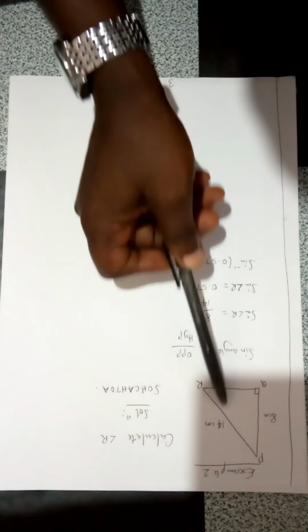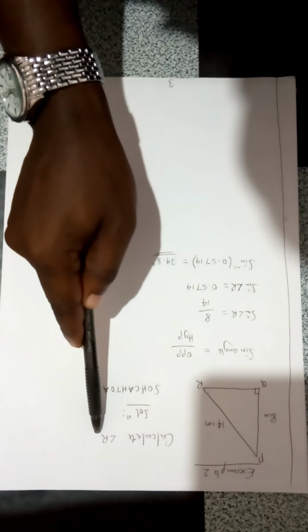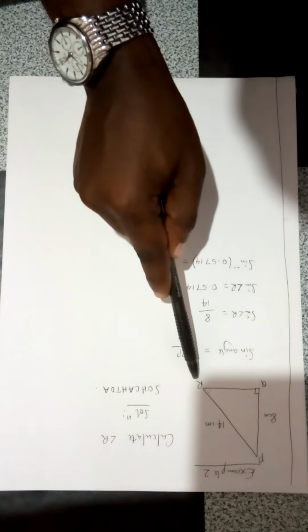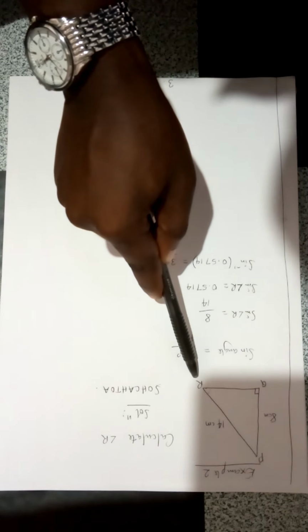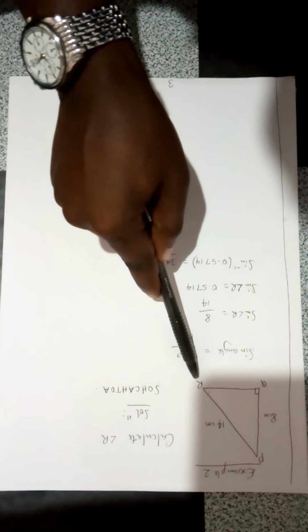Let's look at the application of SOHCAHTOA. Here is an example. The triangle is given here, and I've been told to calculate angle R. Okay, and R is here. Remember I said SOHCAHTOA can solve angles as well as sides.